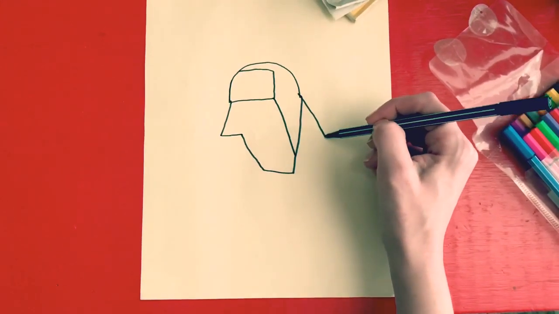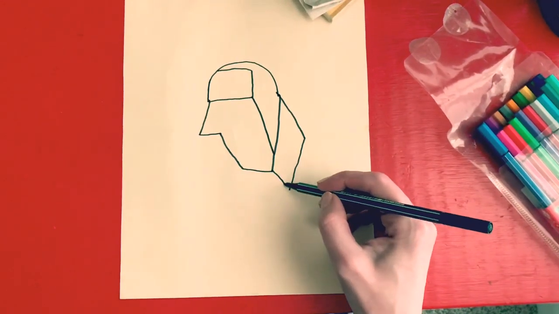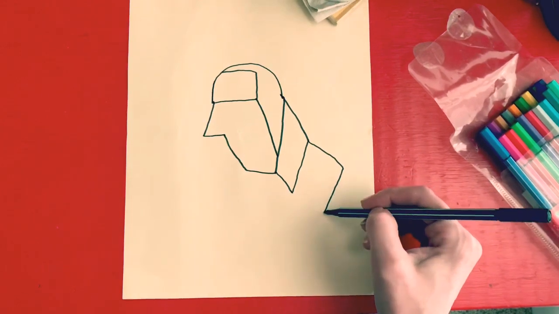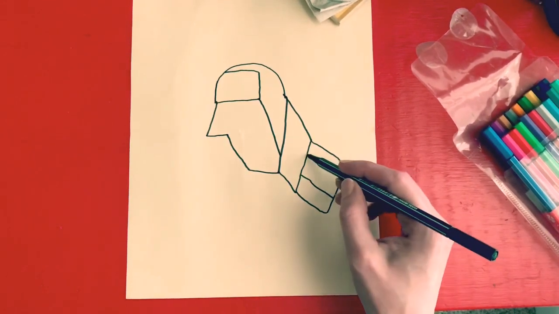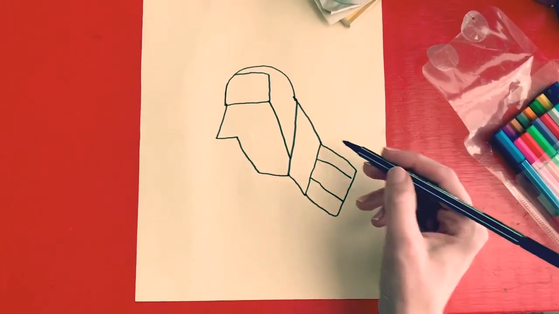And then I'm going to come over here and create kind of a parallelogram shape for another part of my hair. And then I might make a great big square shape, and maybe I might divide it up a little bit to finish off the rest of my hair.